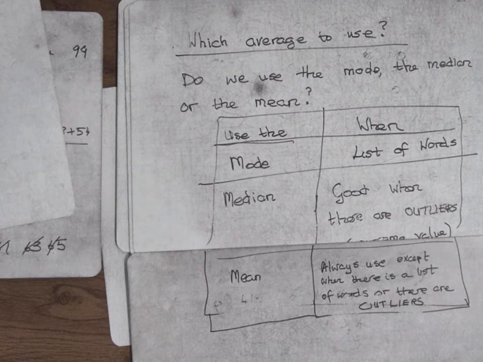Outliers are extreme values, numbers that are not similar to the rest of them, okay?